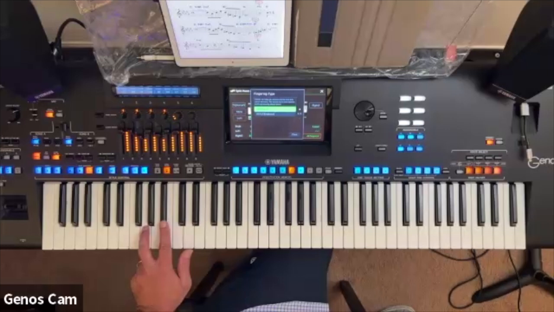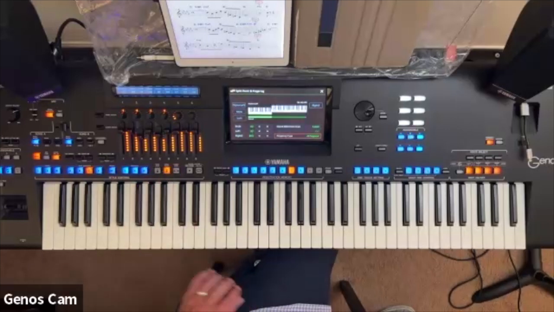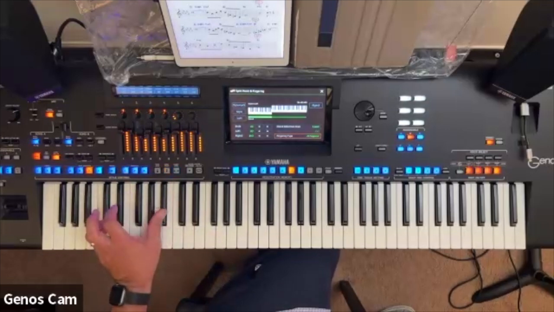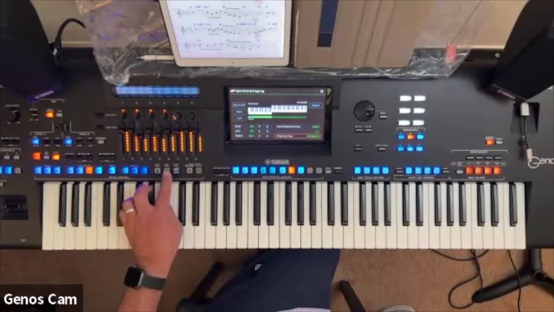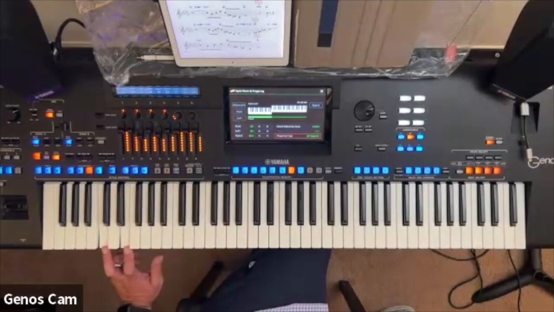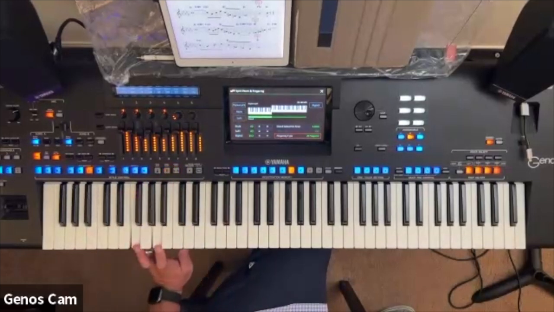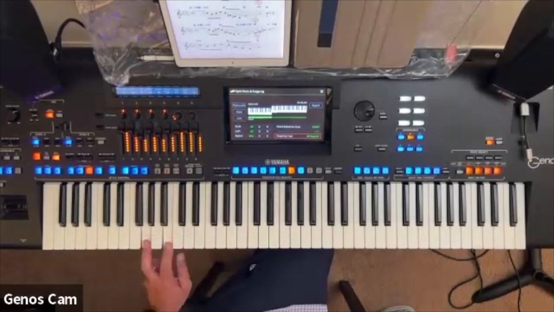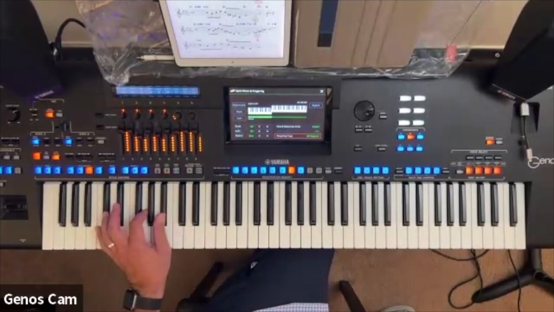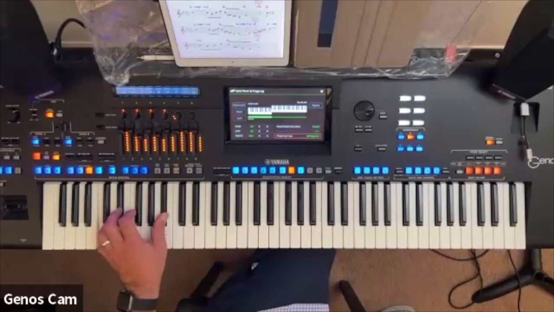So G minor will be G and B flat. And the 7th will be always above the chord. So a C and 7. And then for the majors, you have to play a C and an E. So C major, F major, G major, C diminished, C7, F minor, G minor, C7, F.